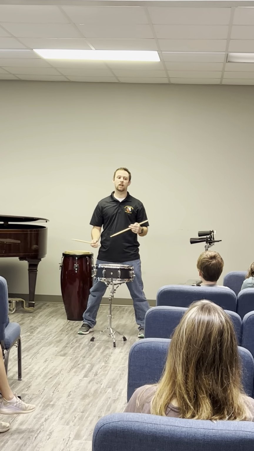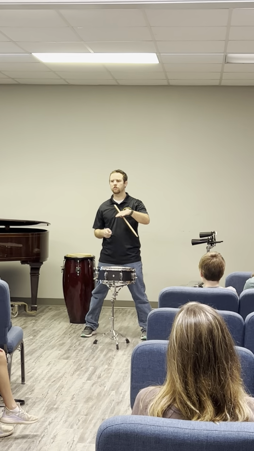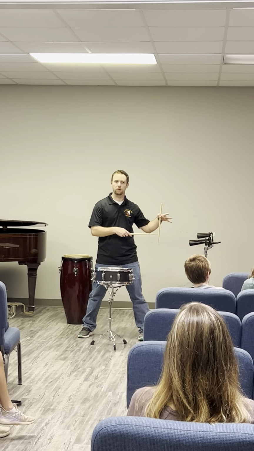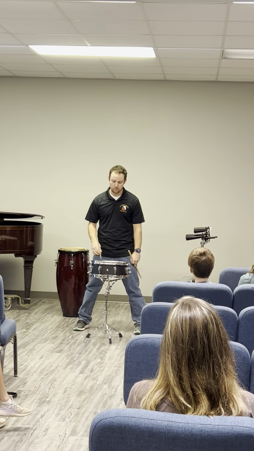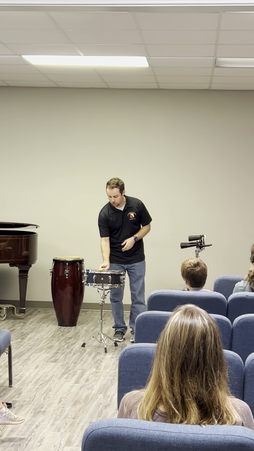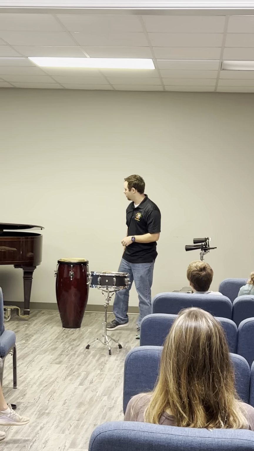You have no notes to worry about, it's just pure rhythm. So the rhythm you're going to learn is usually more complicated than other instruments because you're not doing notes, you're just doing straight up rhythms. So the rhythms are getting more complicated usually. So the snare is like the primary thing you learn.